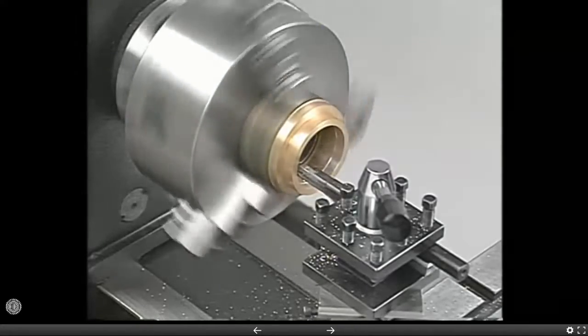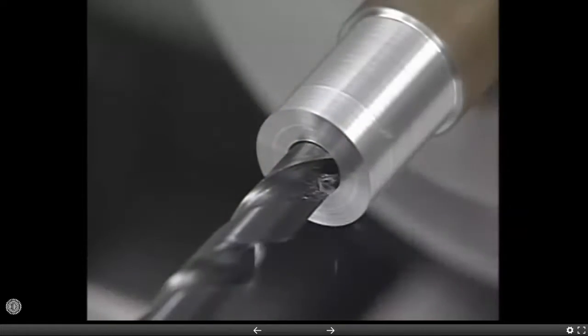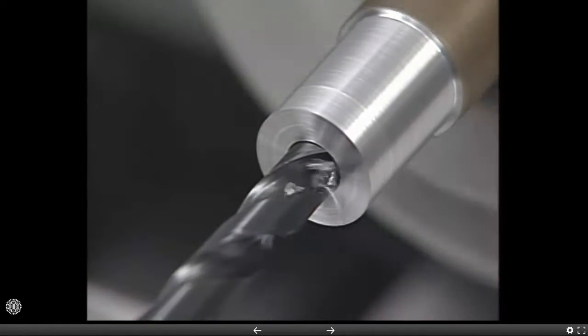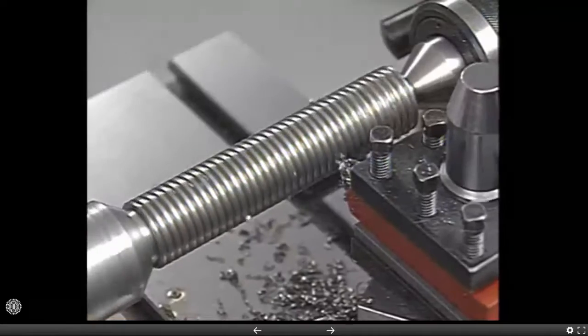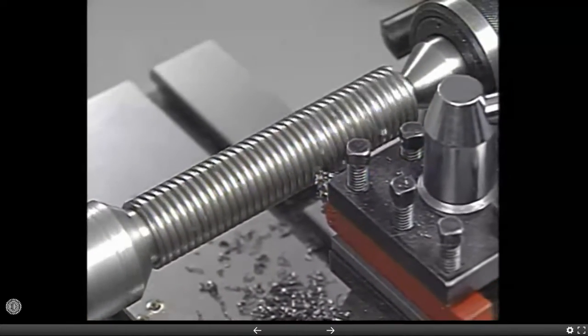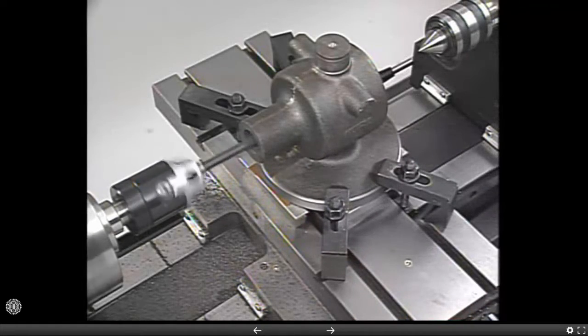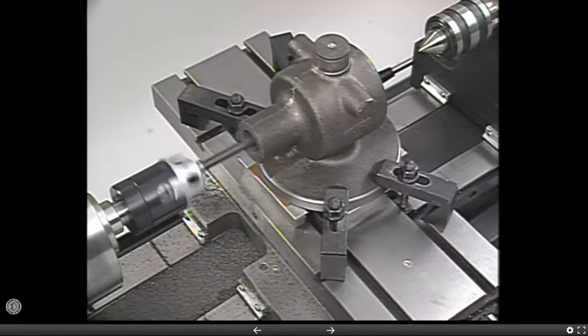From a practical point of view, that's just the beginning. There are many variations of these 3 basic cuts: drilling, cutting tapers, thread cutting, grinding, and in fact, almost any type of metal cutting operation can be performed on the lathe with the right tools and techniques.